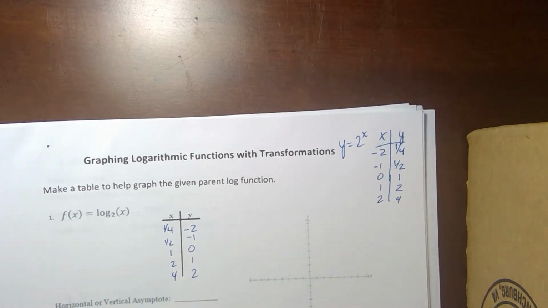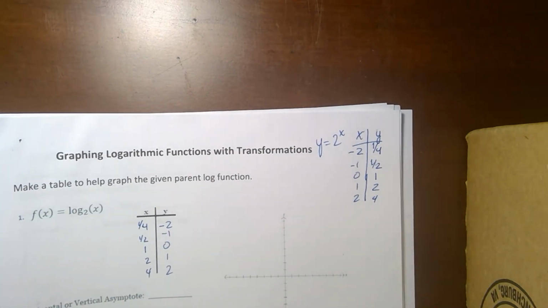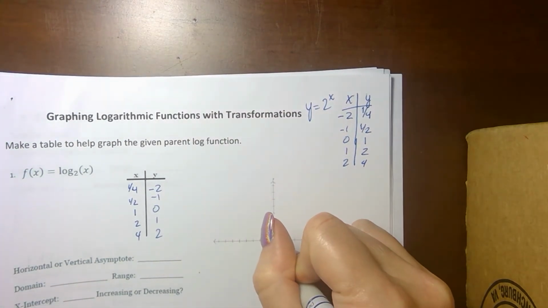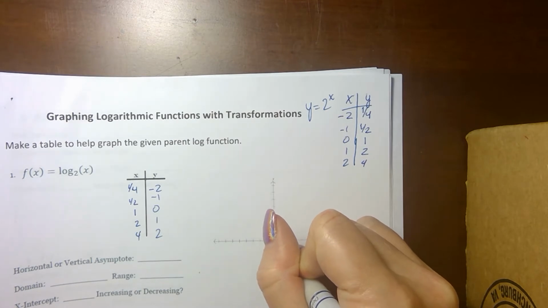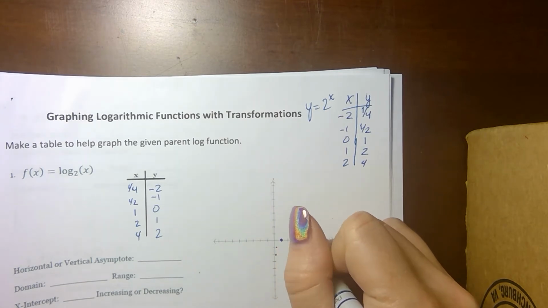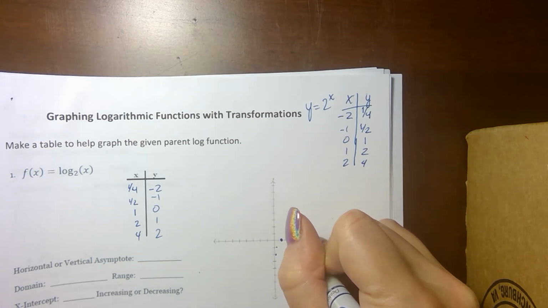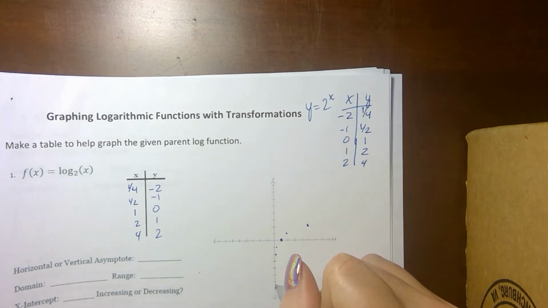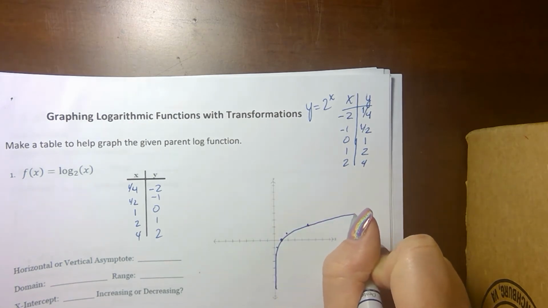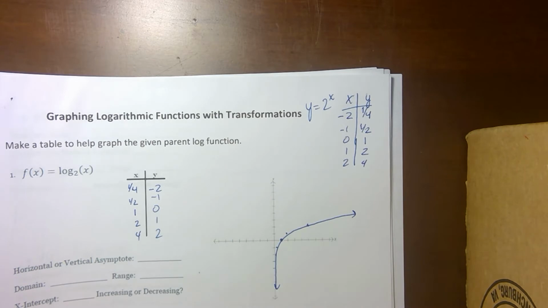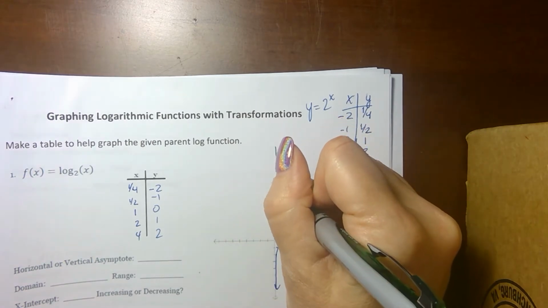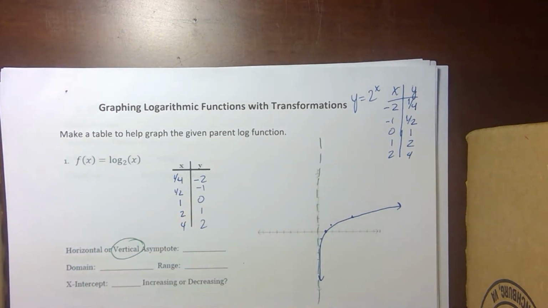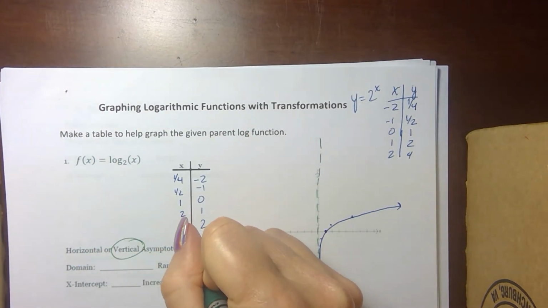Okay, and I'm going to graph these 5 points as my f of x, log base 2 of x. I've got x is 1/4, I'm at -2, x is 1/2, I'm at -1, and then I get to my x-intercept at 1, 0. Then I've got 2, 1, and 4, 2, and I start my increase. I find my asymptote and my increase, and there is the basic shape of my parent logarithmic function base 2 with a vertical asymptote at x equals 0.